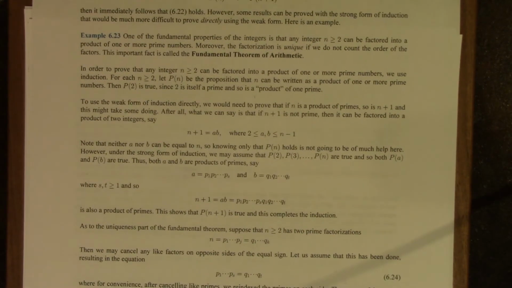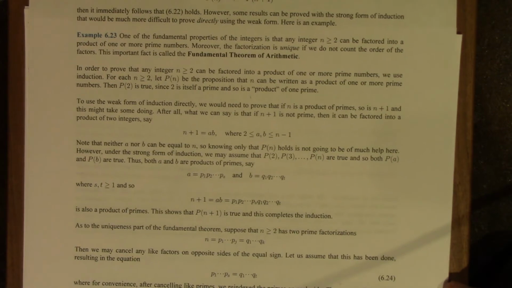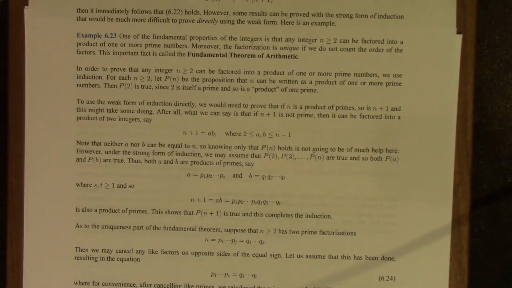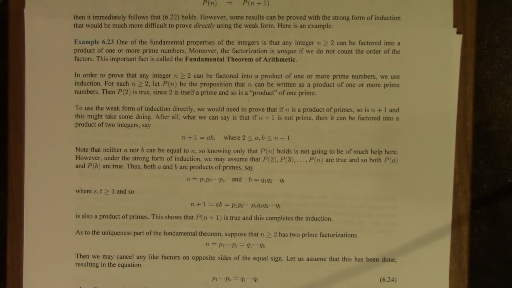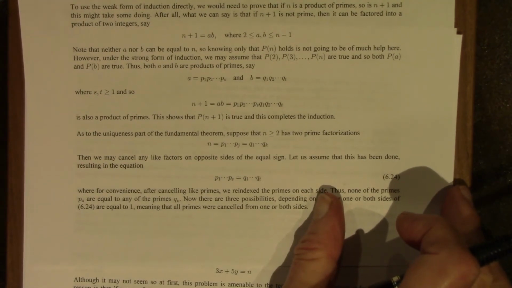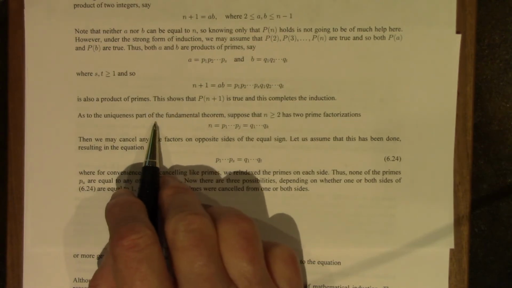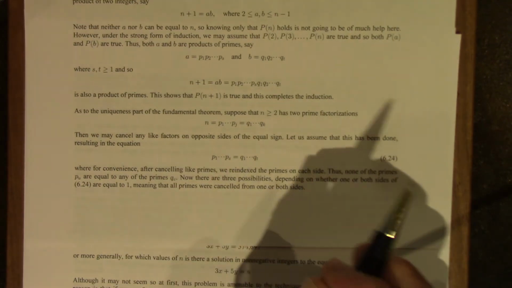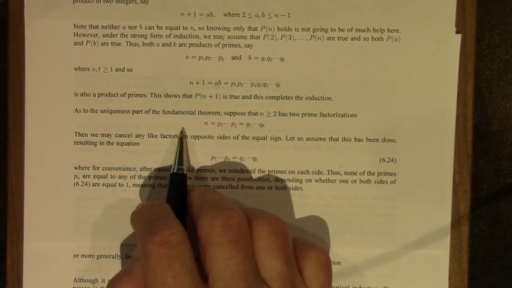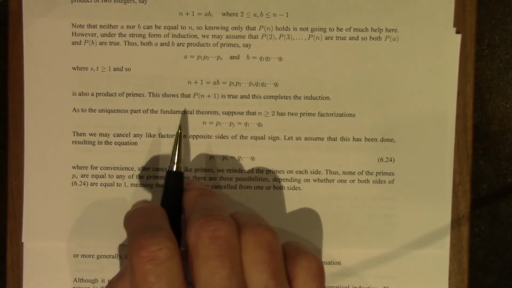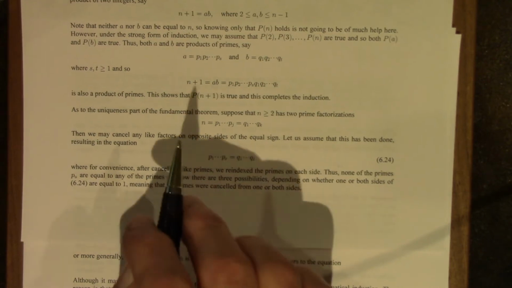So this is something definitely to go over until it's crystal clear that the weak form of induction, while it may work, is going to be much more trouble than the strong form. Now, since this is an important theorem, and since part of this course is studying proof techniques, we should probably look at the proof of the uniqueness part. It's not very difficult, and that will complete the proof of the fundamental theorem of arithmetic.